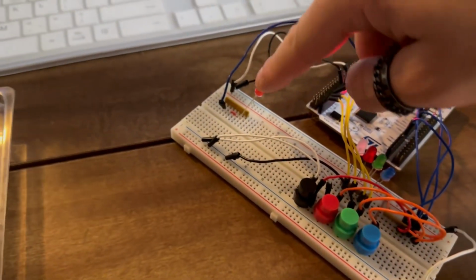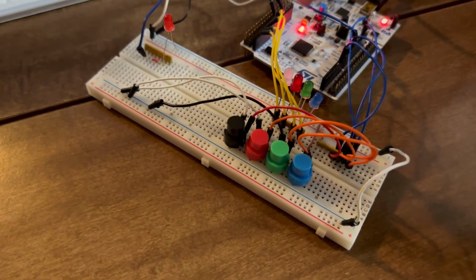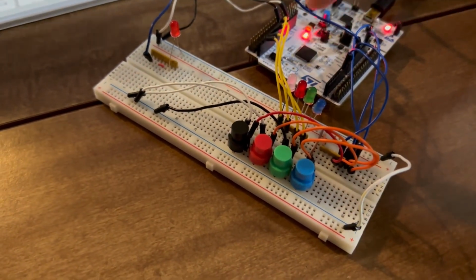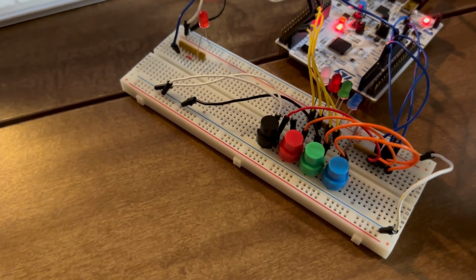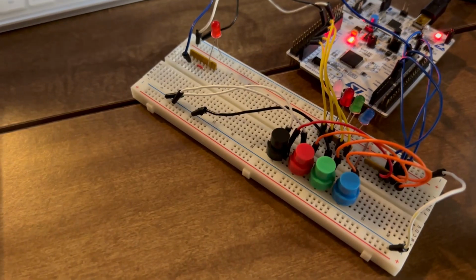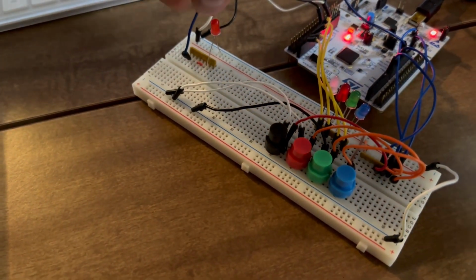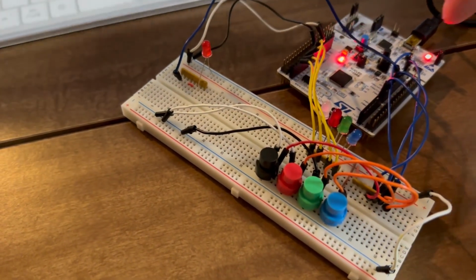And we have one light over here which is a red light. It's connected the same way as these: the cathode goes to ground, and the anode goes through a 270 ohm resistor, and it only has a different port number on the STM.